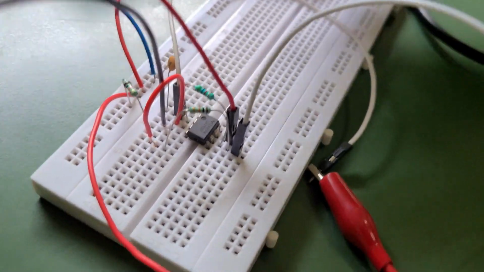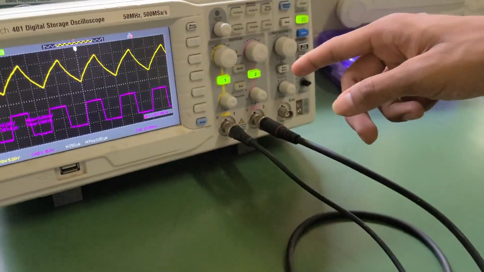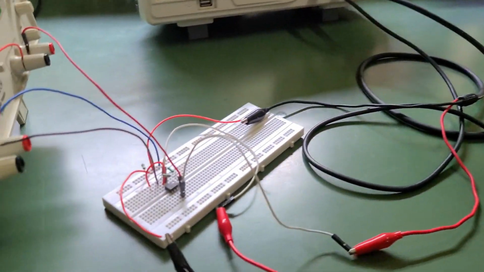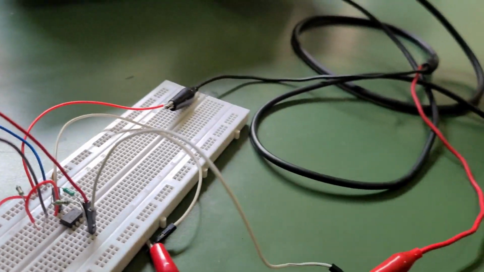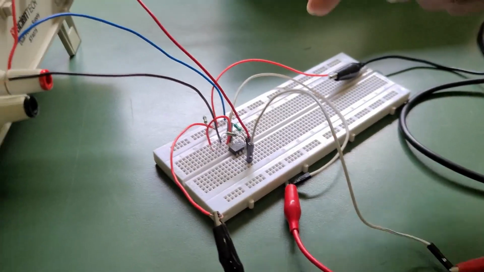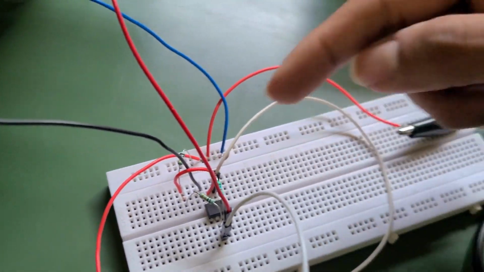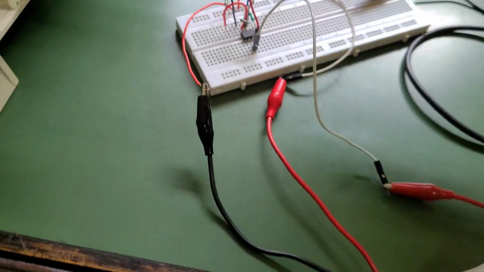Then we connect our DSO, channel 1 and channel 2. Channel 1 is connected at the input, and channel 2 is connected for the square waveform on the DSO screen. Both channel ground pins are connected at the common terminal between the capacitor and the resistor. Now our circuit connection is completed.